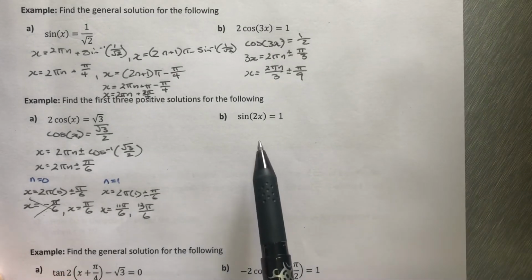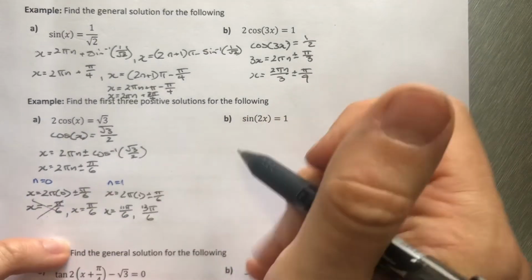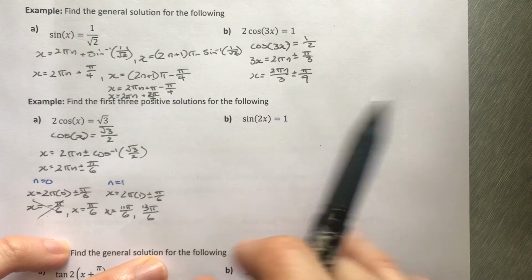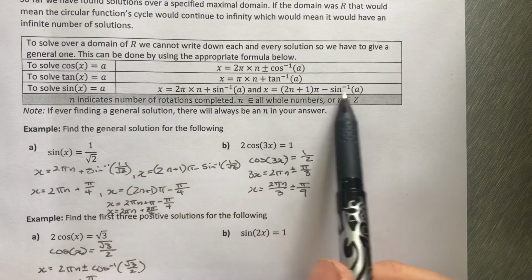Let's move over to this next one, and we're doing the same thing. Again, we want the first three positive solutions, so we're probably going to have to find our general solution or equation. General solution is what you really should be calling it, and then find those first three by substituting in different n values. Alright, so because we're working with sine, we need to be using these rules just here.